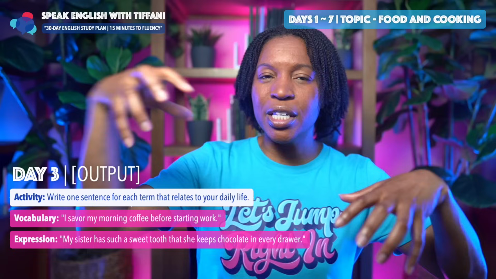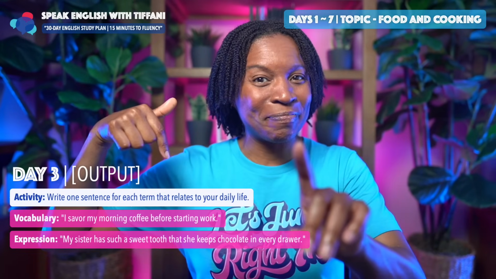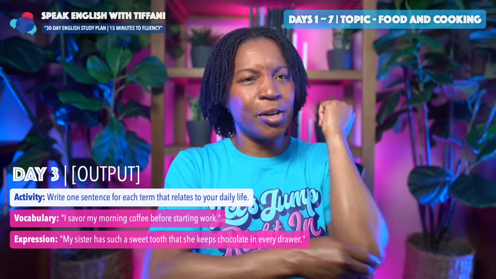What about the expression? My sister has such a sweet tooth that she keeps chocolate in every drawer. Think about your life and how you can use the expression to describe something happening in your life or someone in your life. This is an output day. You caught it, right? Excellent.